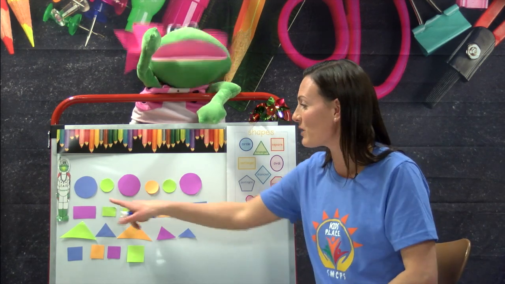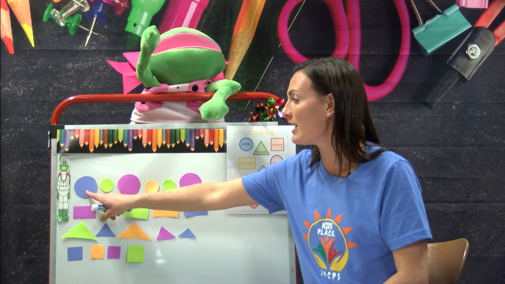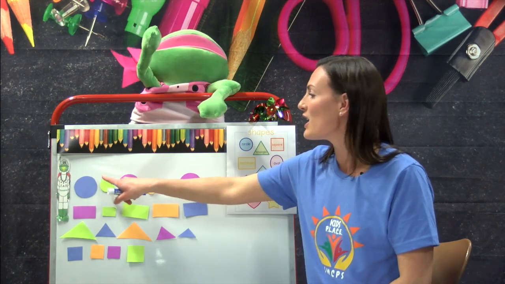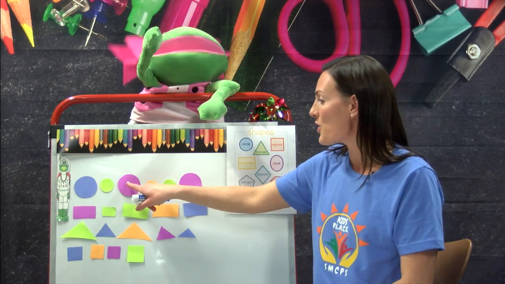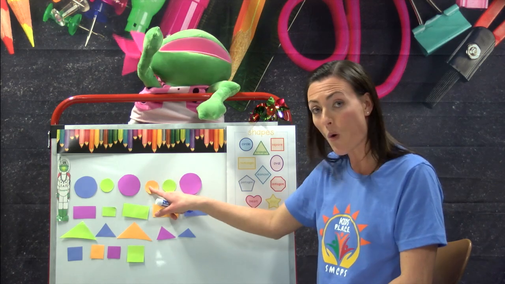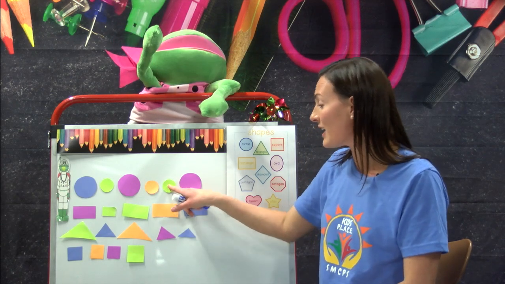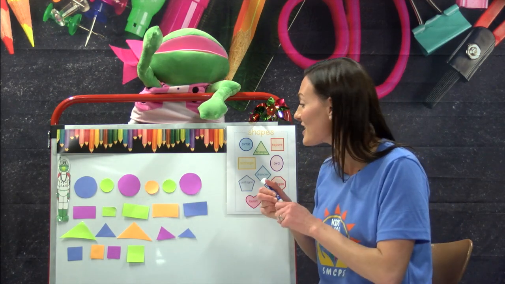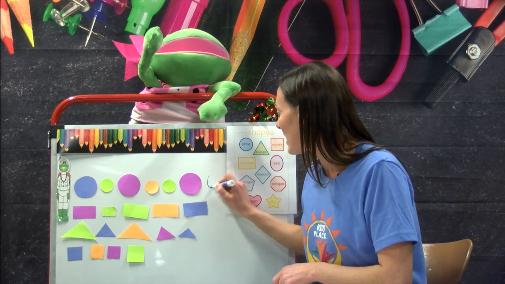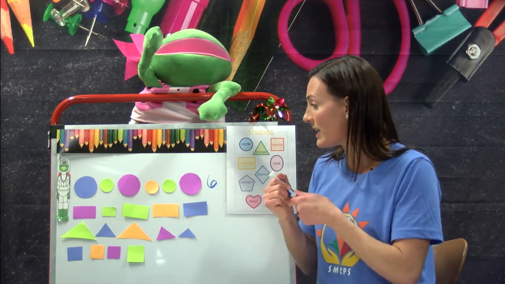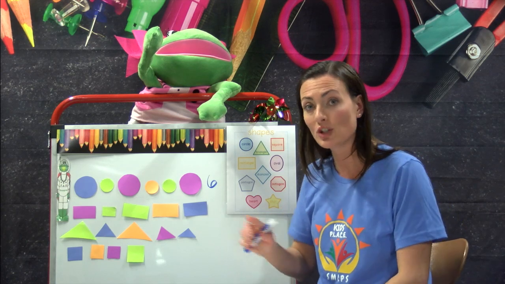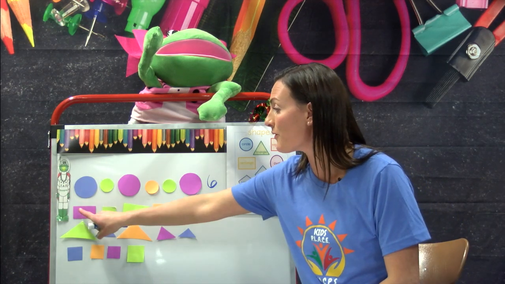Let's get started. Ready? We're going to start with circles. Ready? 1, 2, 3, 4, 5, 6. There are 6 circles. And boys and girls, I want to point out that when you are counting something, you want to make sure that you put your finger on it and you only say 1 number for each object.